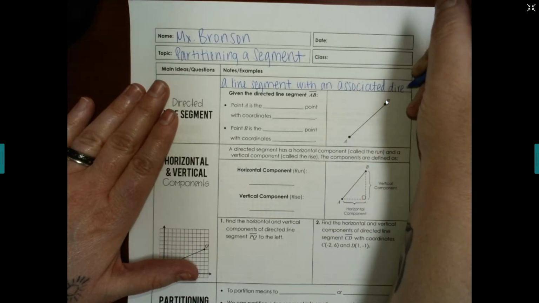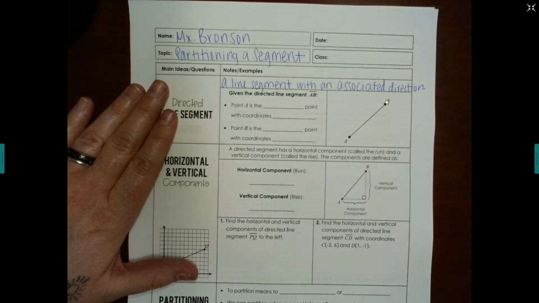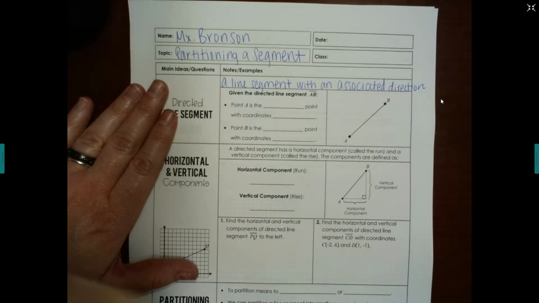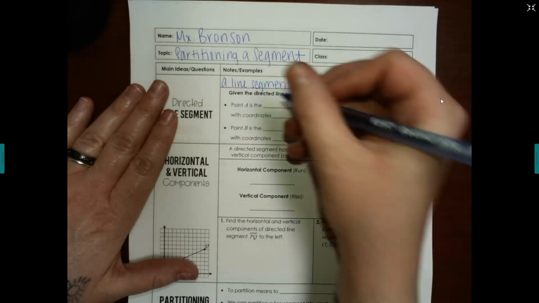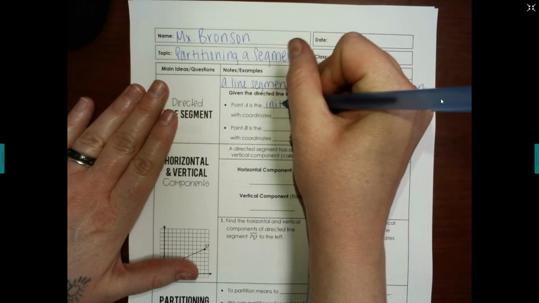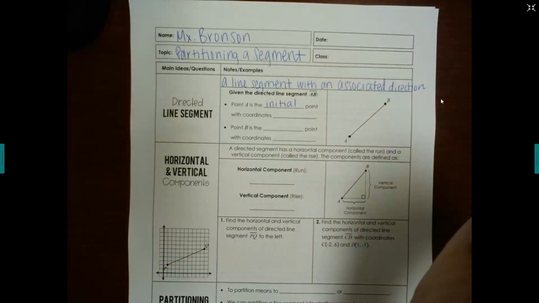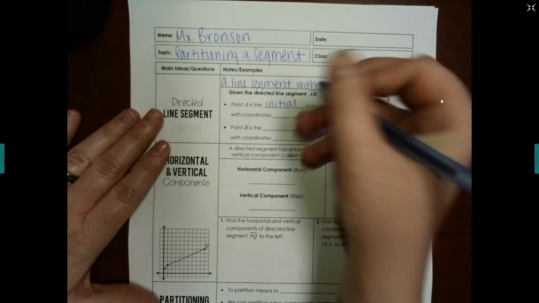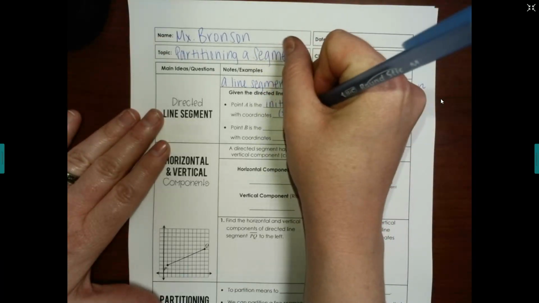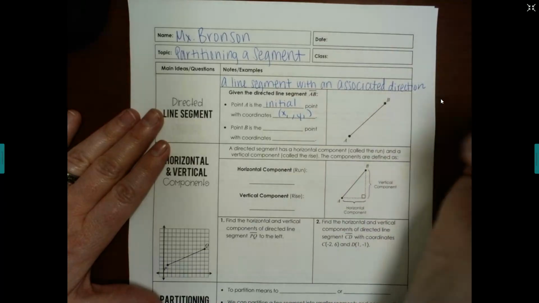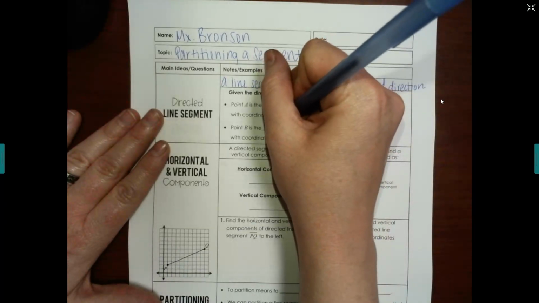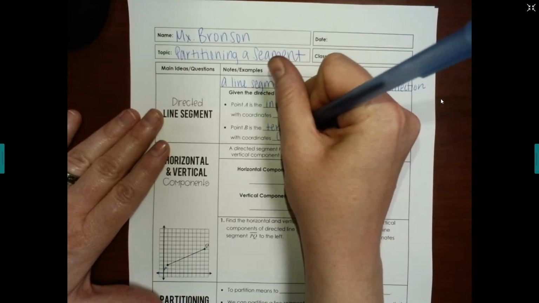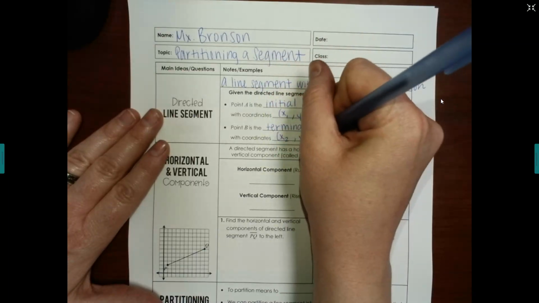So if this is a directed line segment AB, we would say that point A is the initial point, initial meaning beginning, and the coordinates of point A we would call x1 and y1. Point B would be the terminal point, terminal meaning ending, and we would give that the coordinates x2, y2.